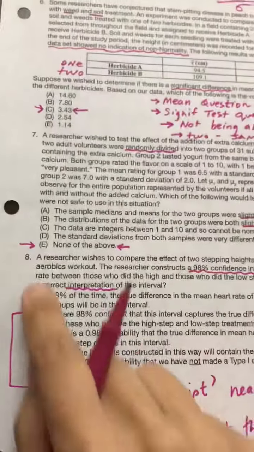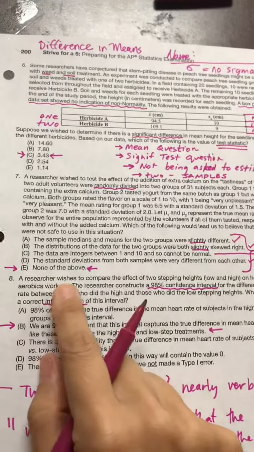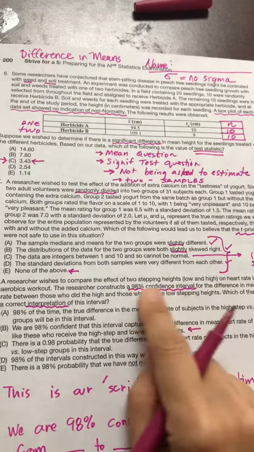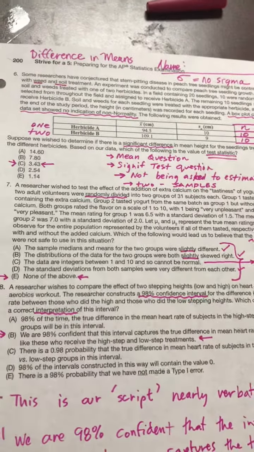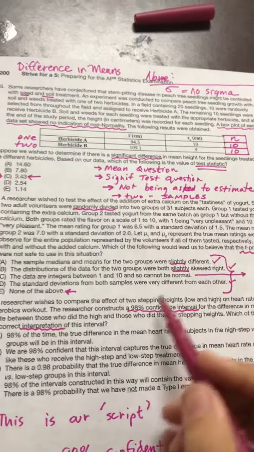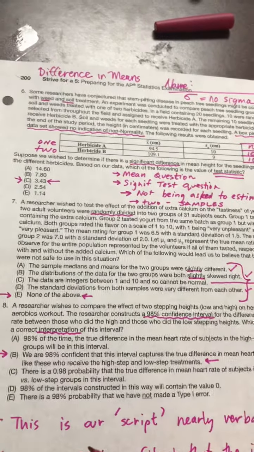Hi, welcome back. We're going to talk about question 8, 9, and 10, and they're all the same fact scenario. So it says a researcher wishes to compare two stepping heights, low and high, and now they want me to do a confidence interval. So another way they could have asked it is they could ask you to make an estimate of the difference between the two methods.